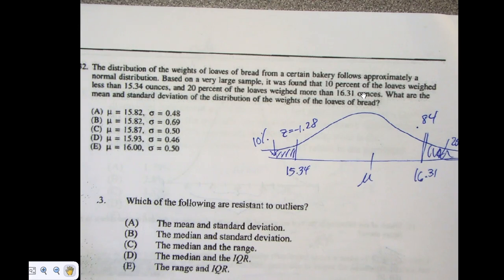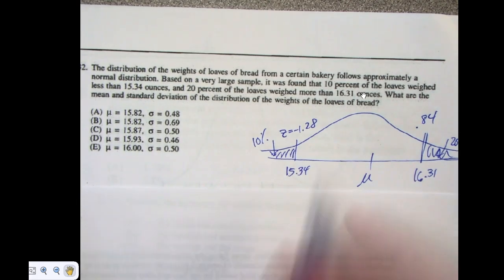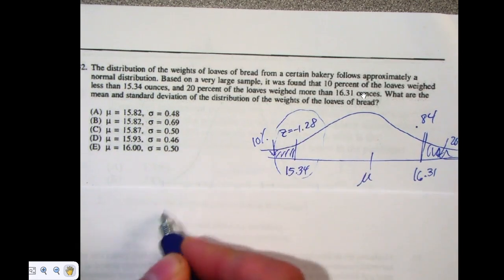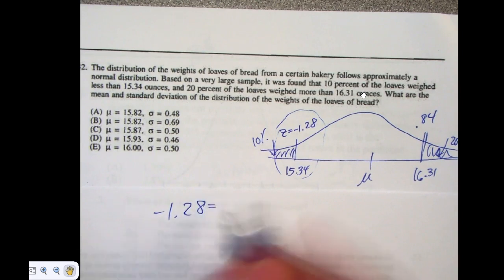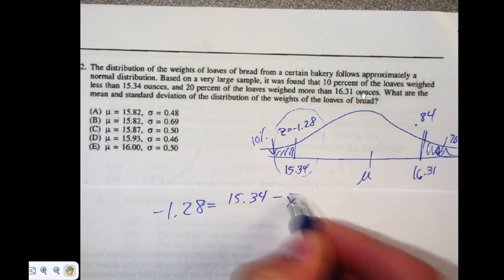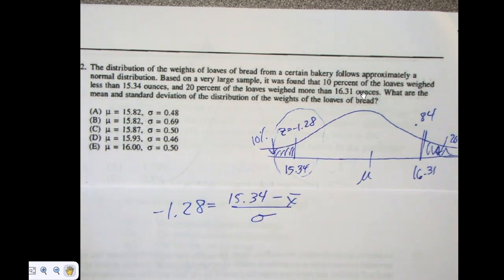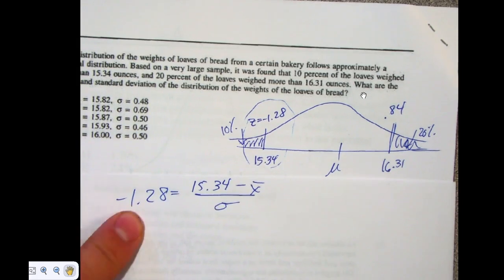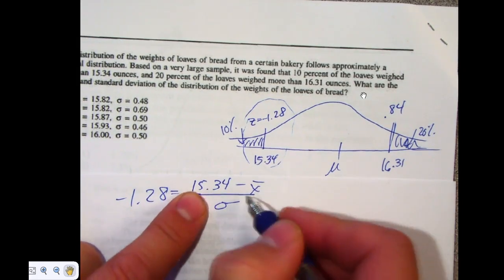Is this seriously like systems of equations? Alright, here's what I'm going to show you, and then let's just see what we get. With this information here, I can go negative 1.28 equals 15.34 minus x bar over standard deviation. Agree? That's just z equals, no, sorry, minus mu.